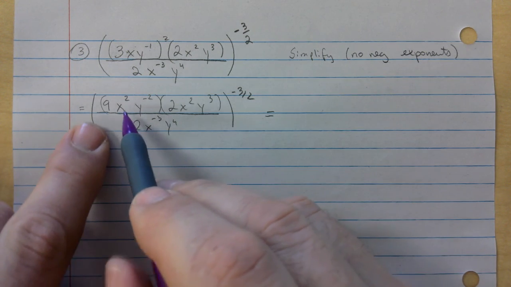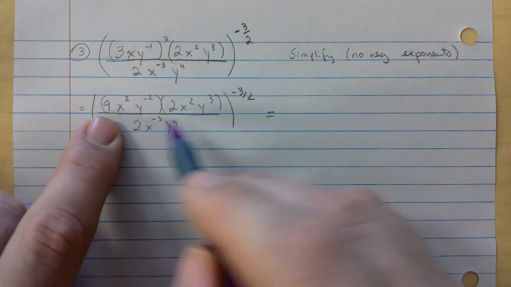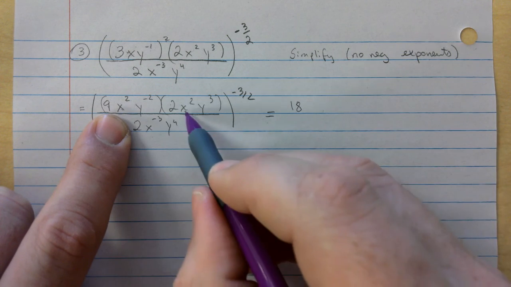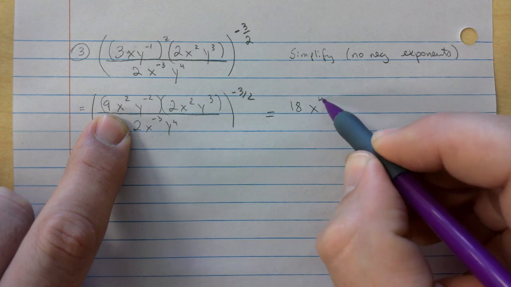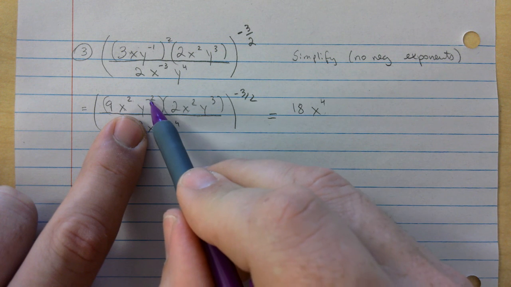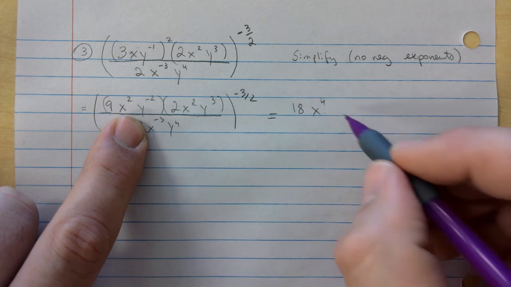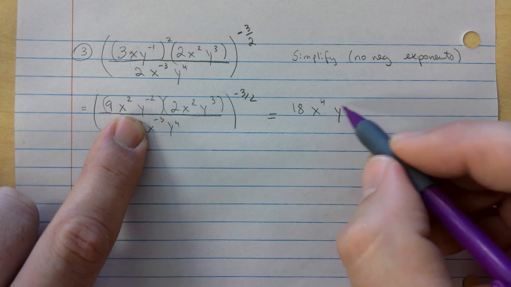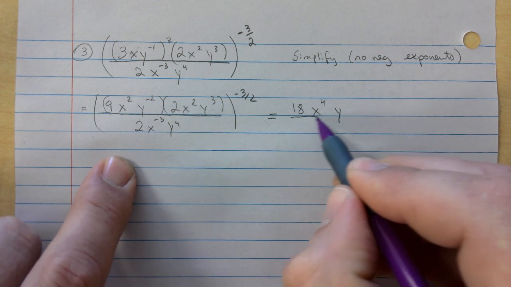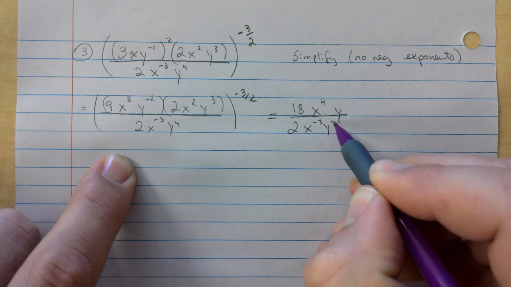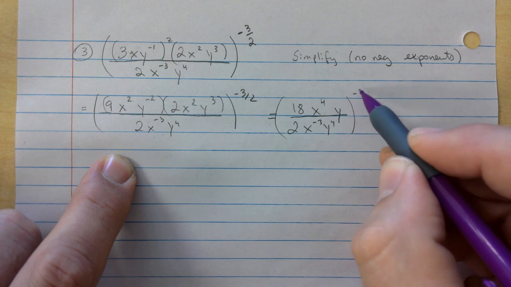Next, you can multiply out here. So 9 times 2 is 18. x squared times x squared, that's x to the 4. Y to the negative 2 and y to the 3, you're adding, so you're just left with y to the 1. And the denominator, you have 2x negative 3, y 4, all of that to the negative 3 over 2.